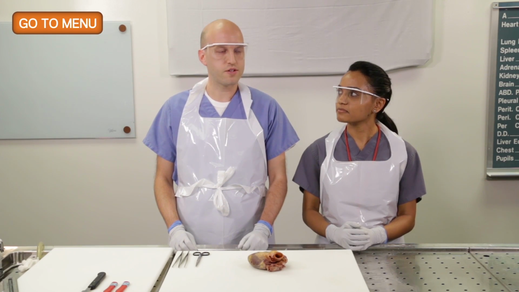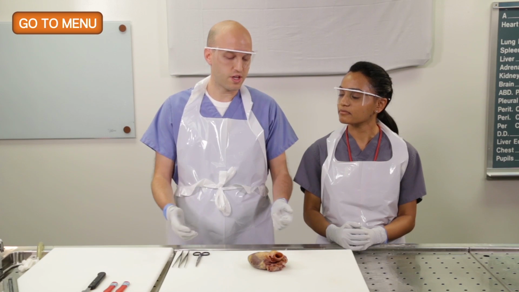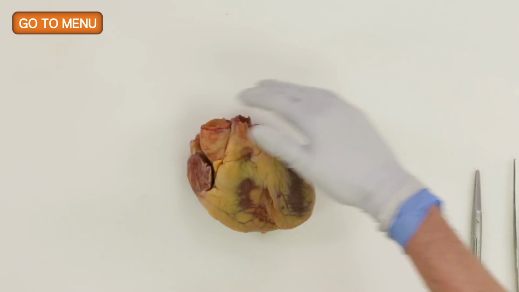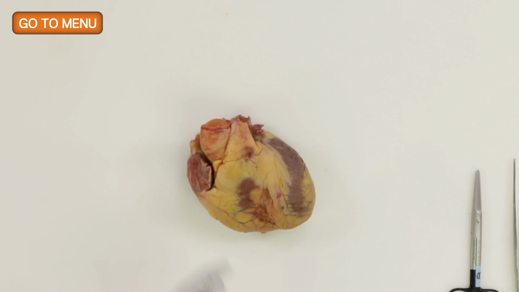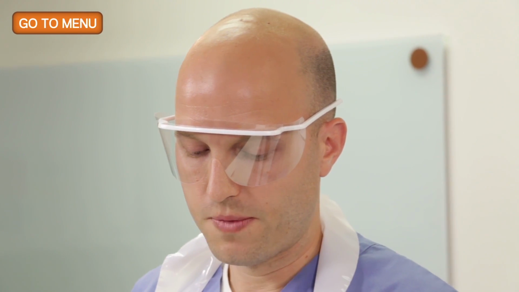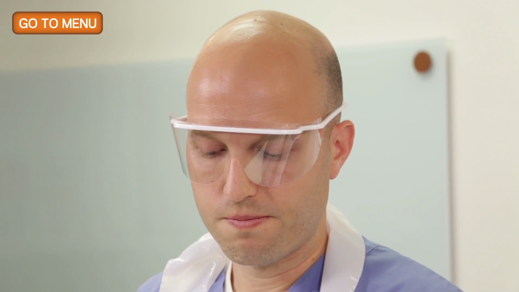So when the heart has come out, we've dissected off the pericardium. Obviously, there's been a transection of the aorta and the pulmonary artery. And so we're left with the heart, and we're going to demonstrate what to do with that. There are a couple different ways to cut the heart. So first, I think we need to know about the patient's history. Can you tell us about the patient's history?